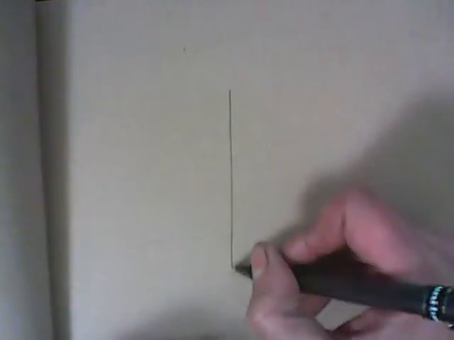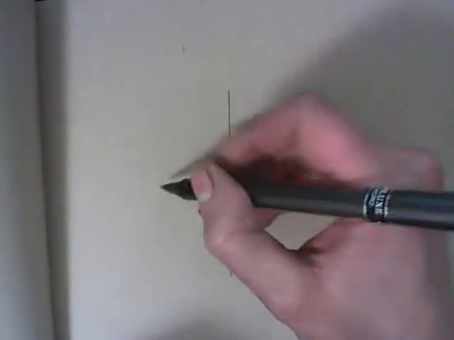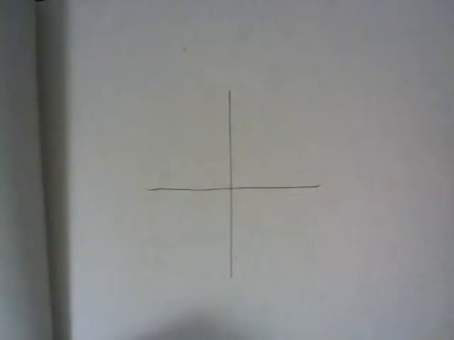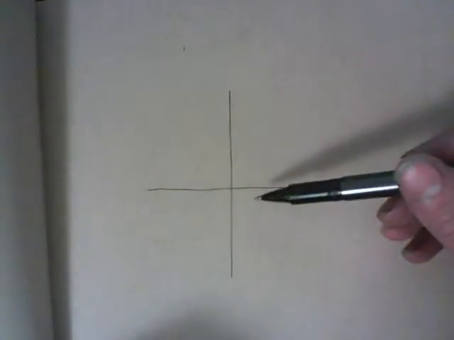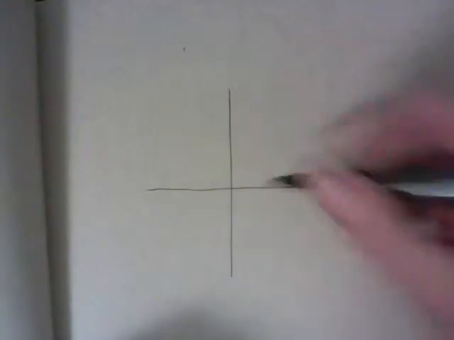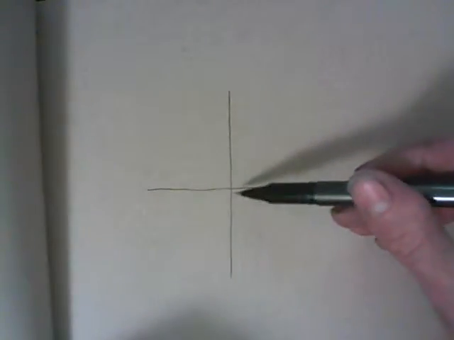Hello. Today we are talking about the cross. Basically, what I'm going to talk about is why this should never happen in your drawings.